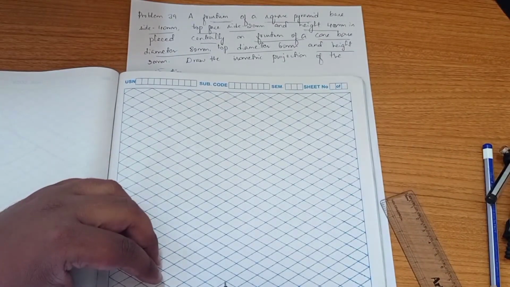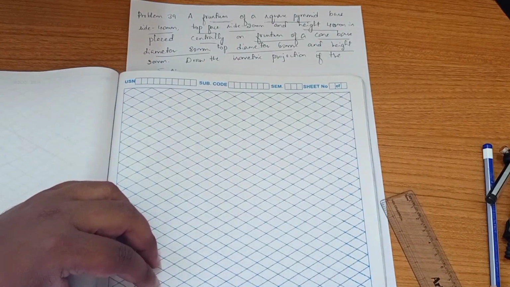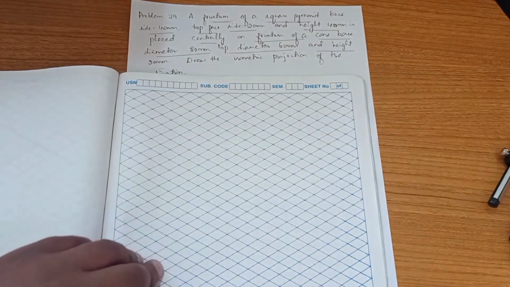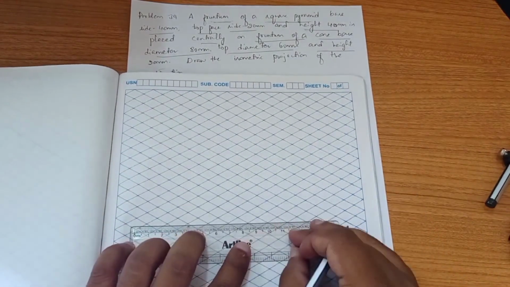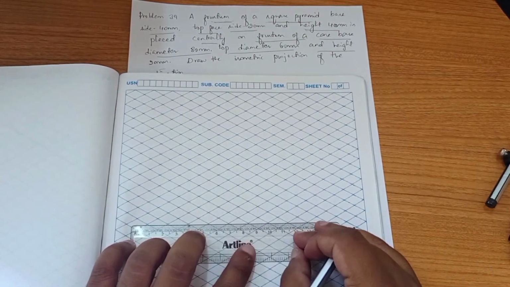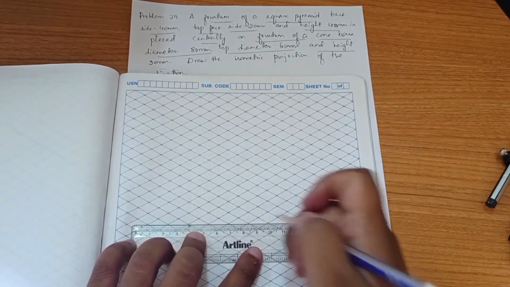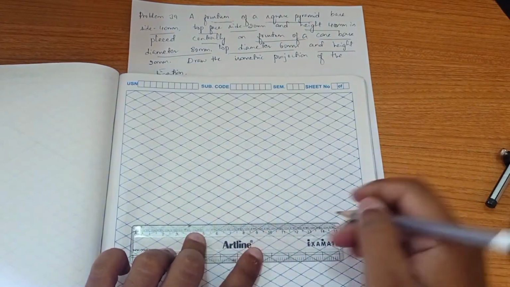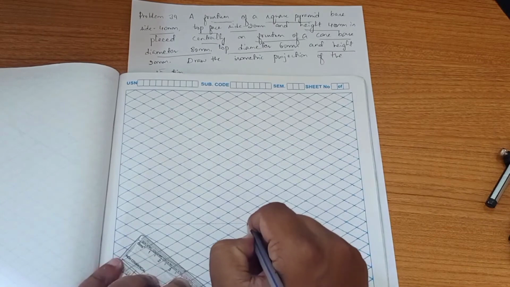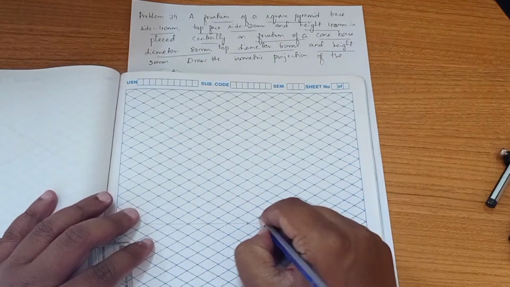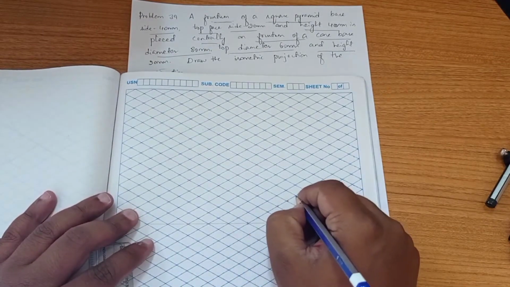So in this, first we have to construct the frustum of the cone. For that they have given base diameter 80, so we have to construct the box for it. First I am taking a reference line here. So count 8 boxes.